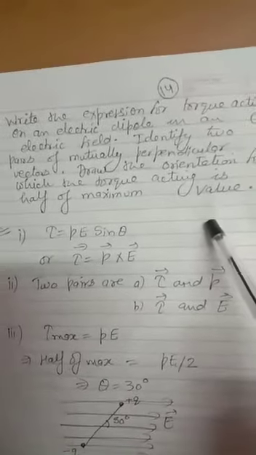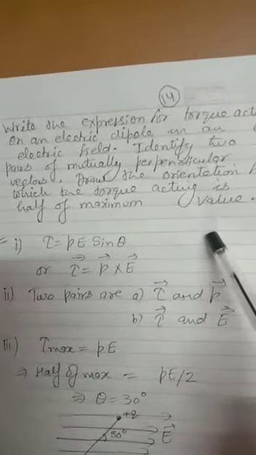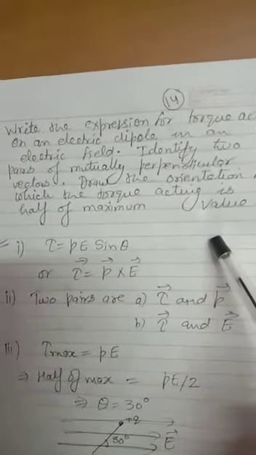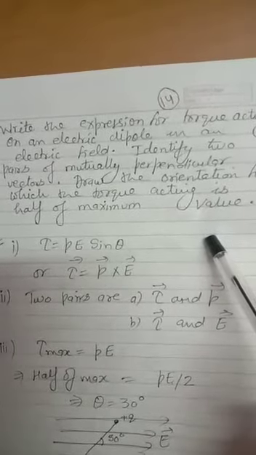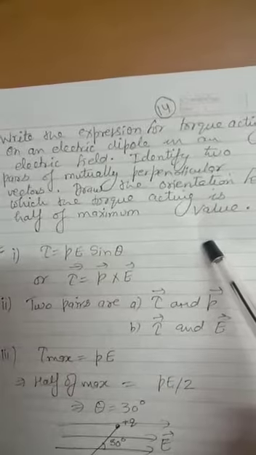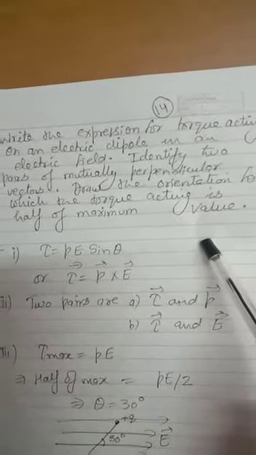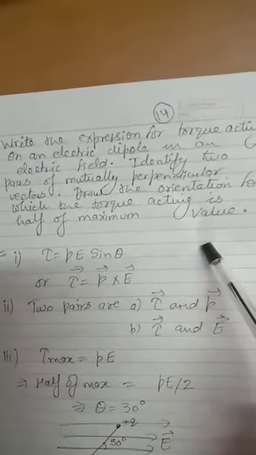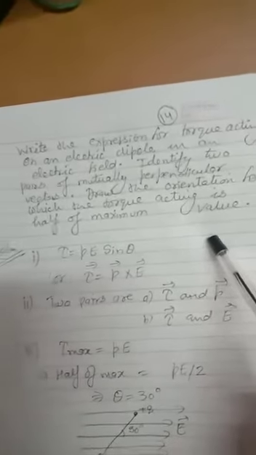Next question is, this question was there for 3 marks in the board exam. The question was saying to write the expression for torque and then identify 2 pairs of vectors which are mutually perpendicular, and then draw the orientation of the dipole in the external electric field when the torque acting has maximum value and half of maximum value.